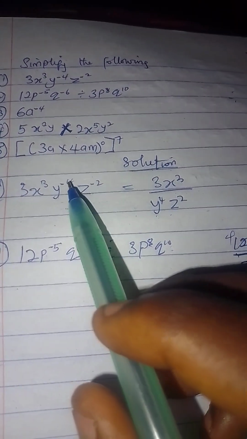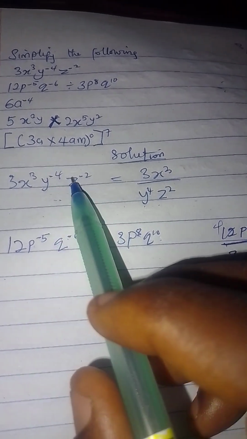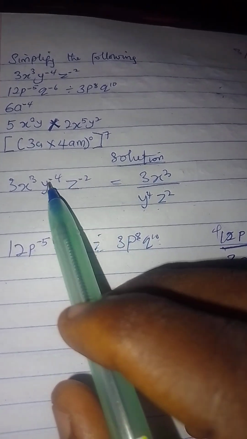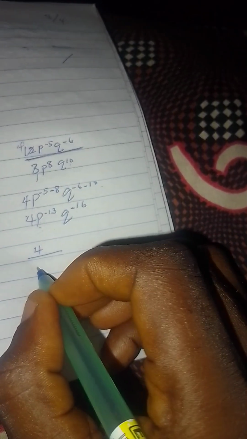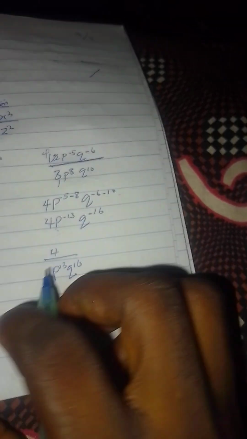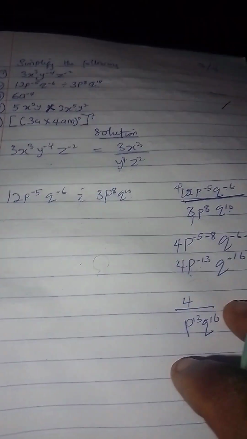So same thing we did in the first one. The index of this and this are what? Negative. So we made them denominators. So let's also make p and q a denominator by doing it this way. P raised power 13, q raised power 16. And that happens to be our final answer. There's nothing we can simplify there anymore.